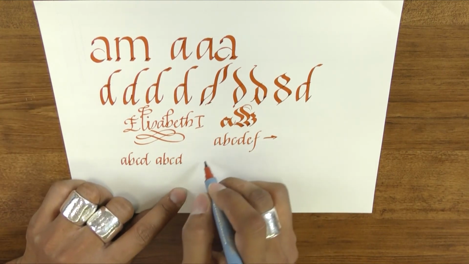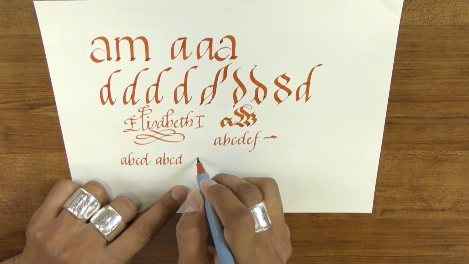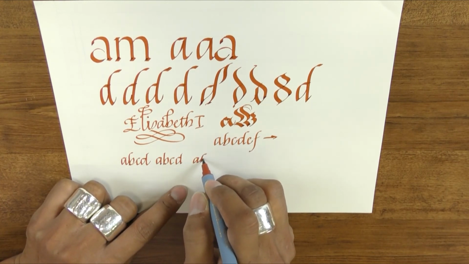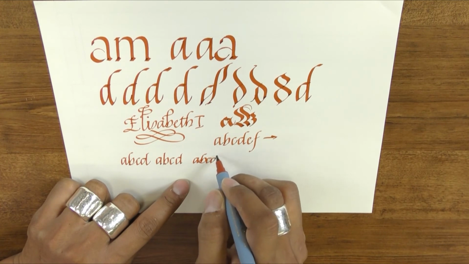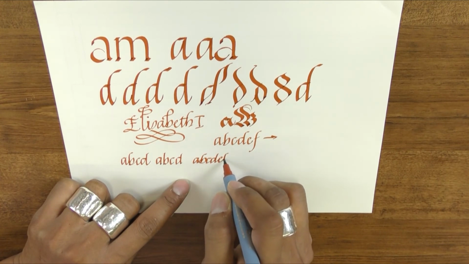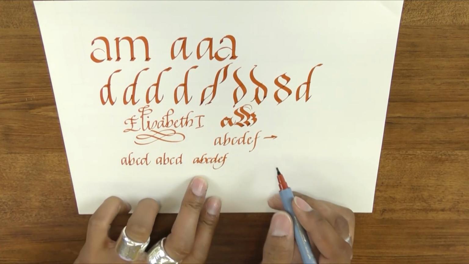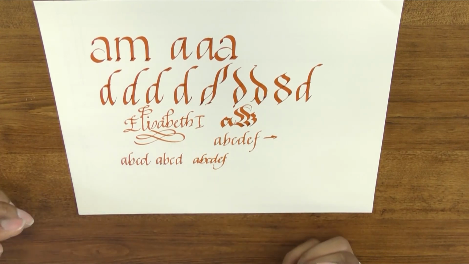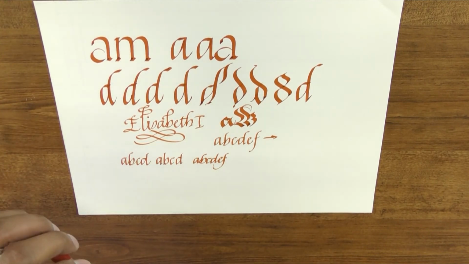You can have a slanted version which is reminiscent of Italic handwriting, and of course, you could have a version using a brush.